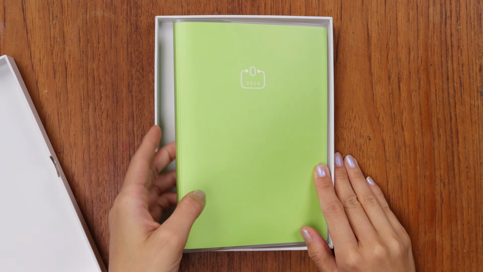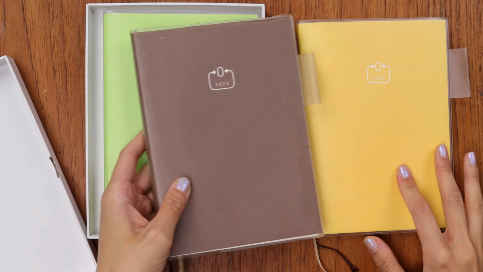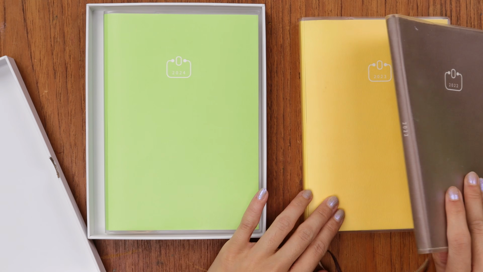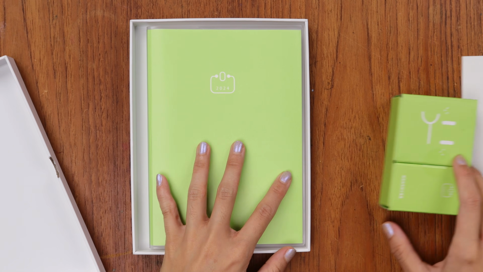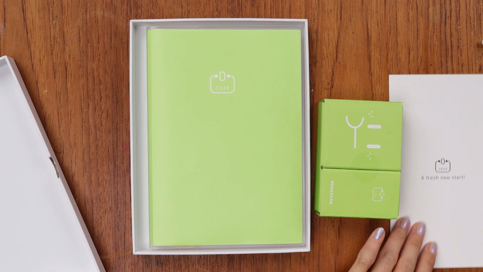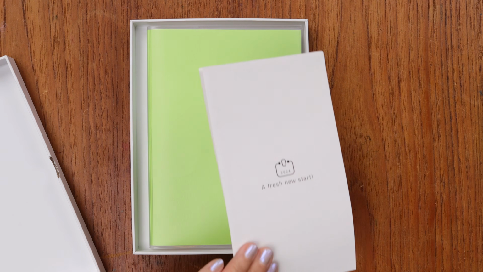This year it is green. The other years it was brown and yellow, which is very nice, bright colors, I think is what they're going for now. But this is the planner. It comes with these cute freebies, like a pencil board, a pen, and some other goodies in here.